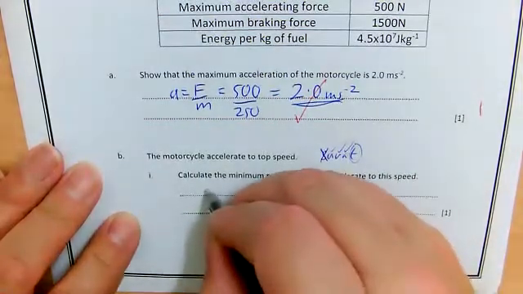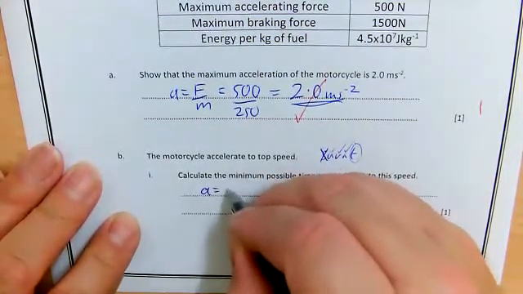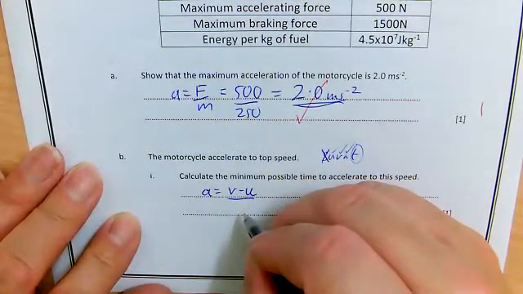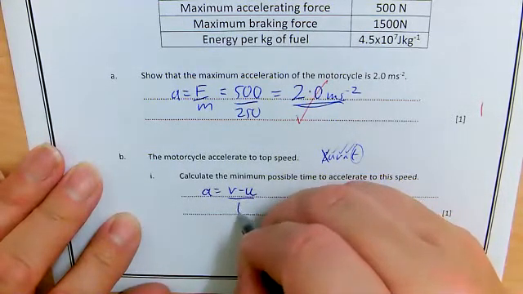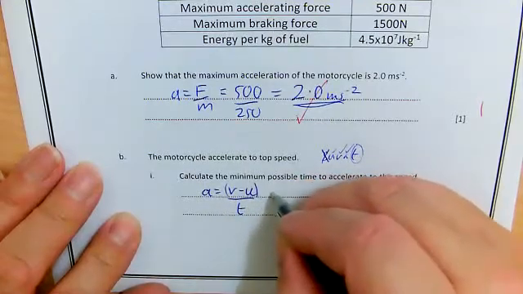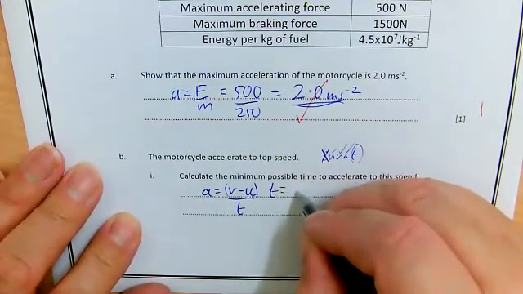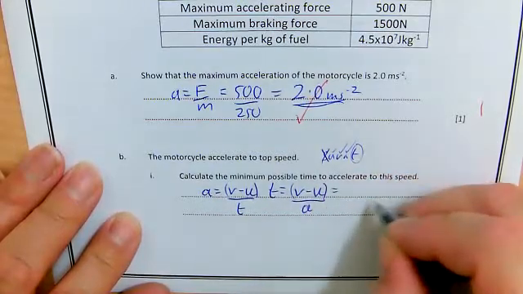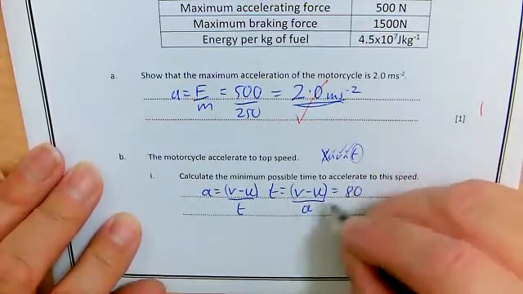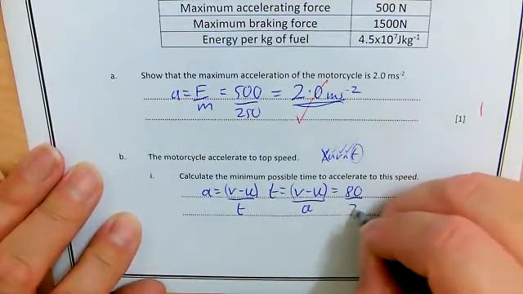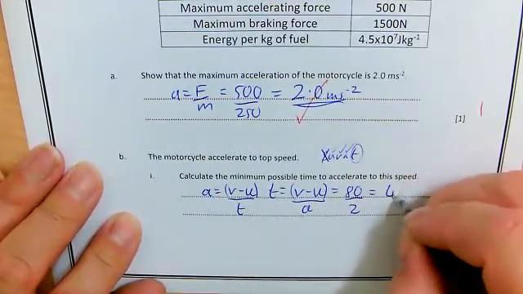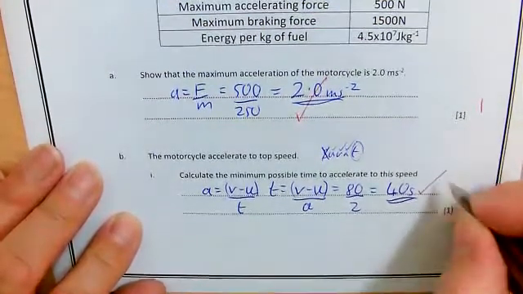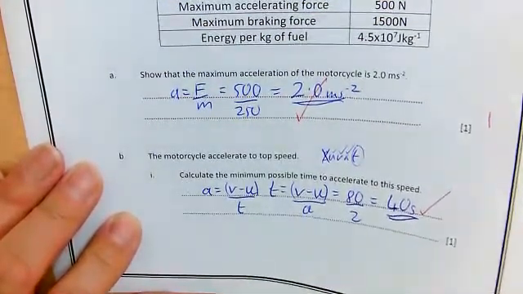So we're using the acceleration is v minus u, the change in velocity, divided by the time taken. So the time taken would be the change in velocity divided by the acceleration. Substitute. It's 80 minus 0, which is just 80, divided by the acceleration, which is 2, which means it would be 40 seconds. It's 1 mark for that 40 seconds. It's either right or wrong.